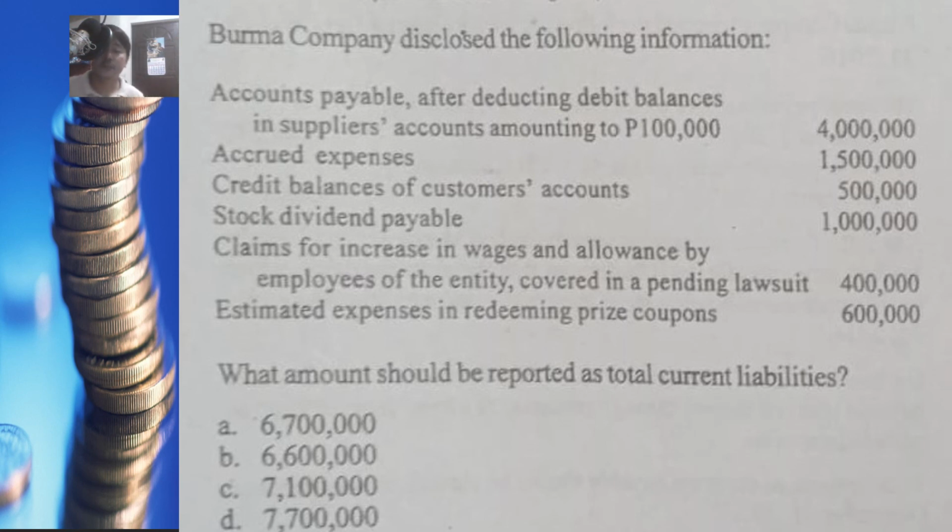So, yung accounts payable of 4 million, syempre, kasama normally yung accounts payable. Pero mayroon siyang note, no? Debit balance in supplier's account amounting to 100,000 is deducted daw. So, nagkaroon ng overpayment doon sa ibang supplier ng amounting to 100,000. So, diniduct na doon sa accounts payable.